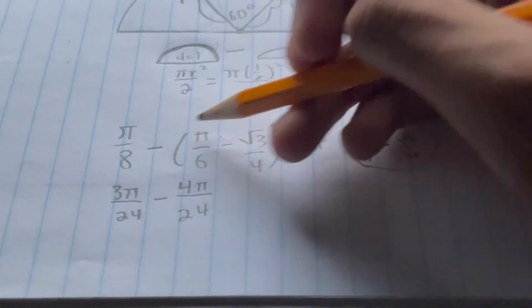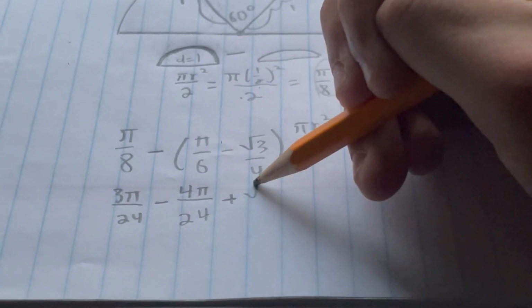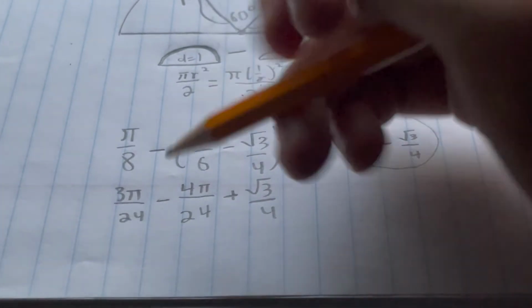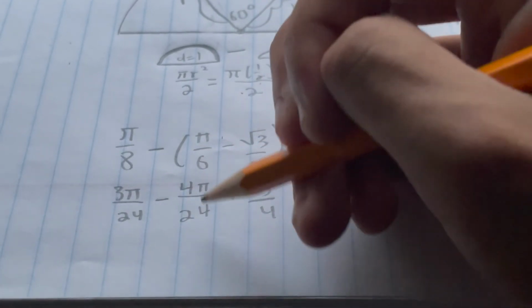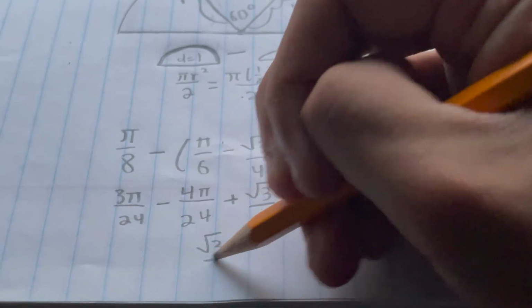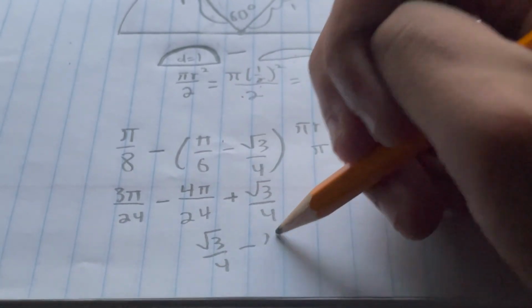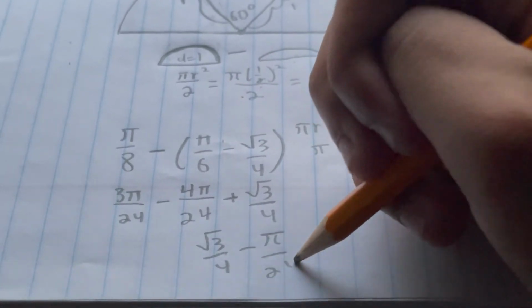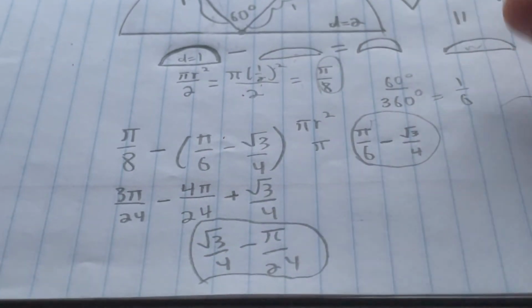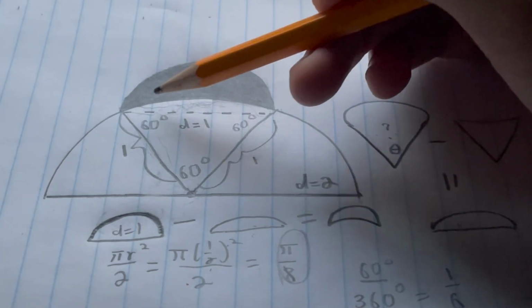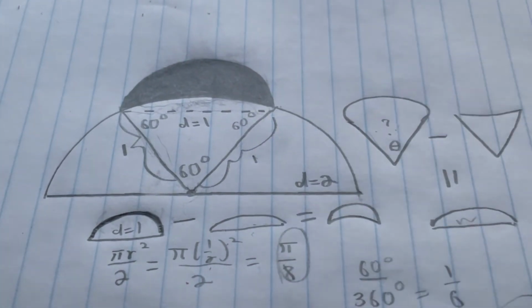And then this minus and this minus becomes a plus square root of 3 over 4. And now we have 3 pi over 24 minus 4 pi over 24. And let me just write this first. We have square root of 3 over 4 minus pi over 24. So the square root of 3 over 4 minus pi over 24 is our desired area, which is this crescent-like figure. And we are done.